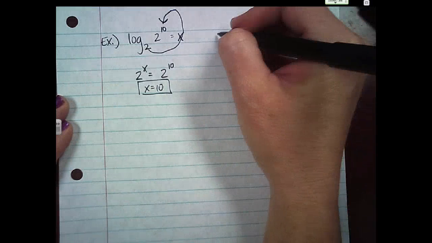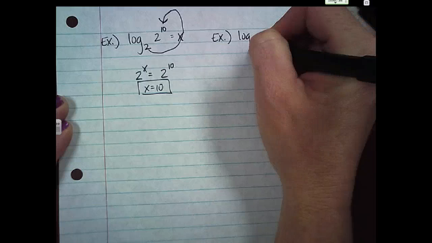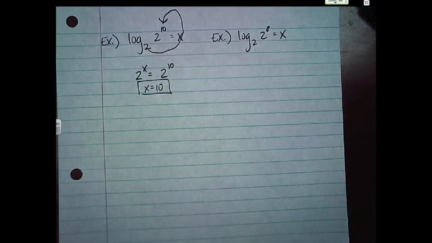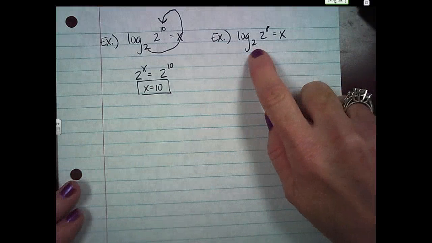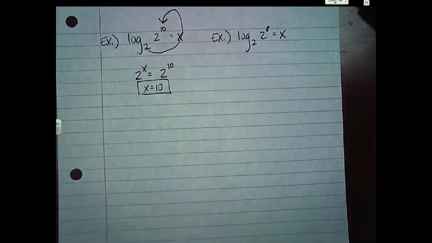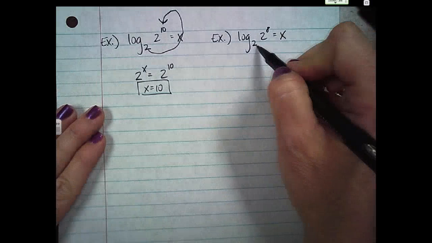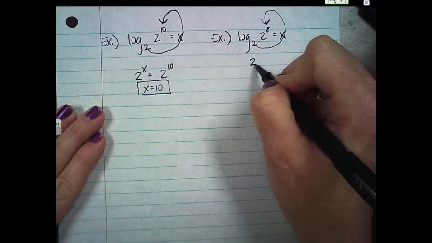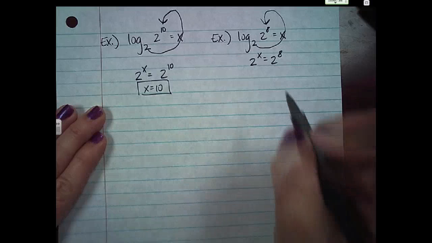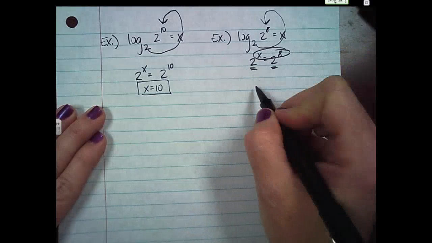Okay, now the next one. What if I said log base 2 of 2 to the 8th? Do you see the pattern? I'm asking you what exponent gets me from 2 to 2 to the 8th power. What exponent works there, guys? 8. If you don't see it, that's why I taught you this. I'm saying log base 2 of x equals 2 to the 8th. We've already learned that when the bases are the same, the exponents are equal, so x is 8.